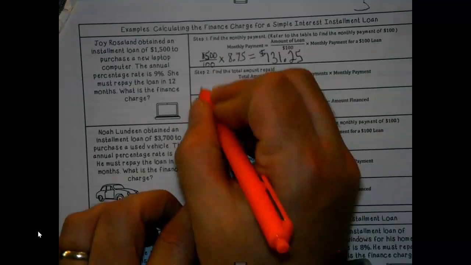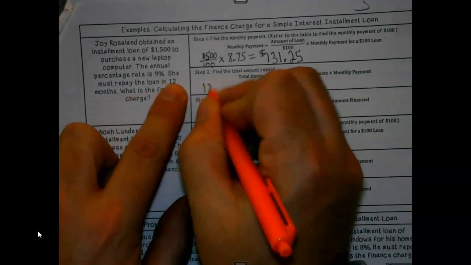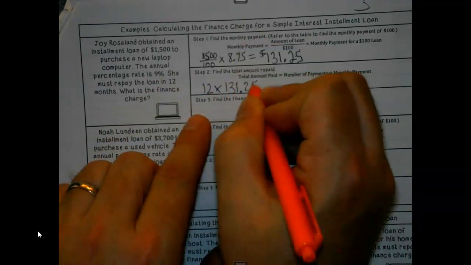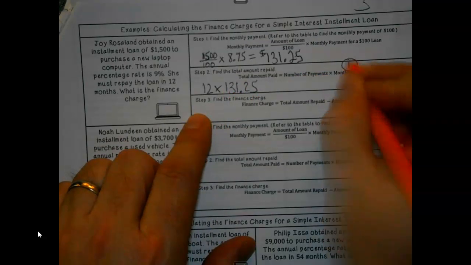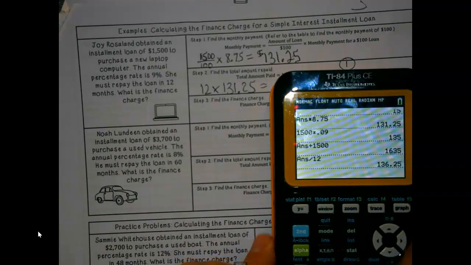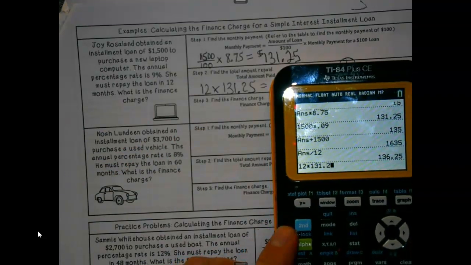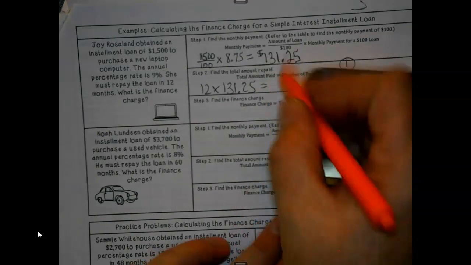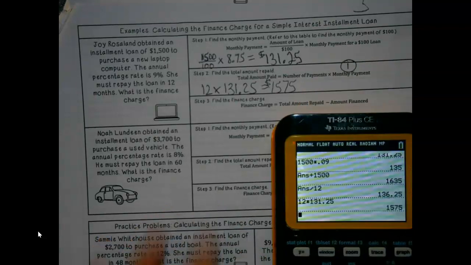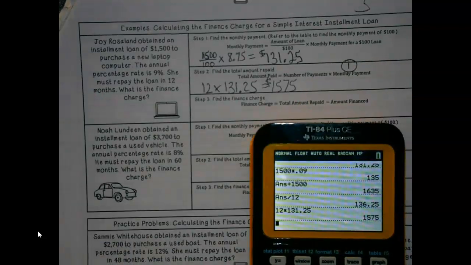Okay, here's the easy part. 12 months, 12 payments, times my answer from number 1. Twelve times 131.25. So, as you can see a little bit here, when I did my other answer and said, hey, if I'd have just paid 9% on the 1,500 the whole time, it'd be 1,635. Hey, it's actually less. Right.